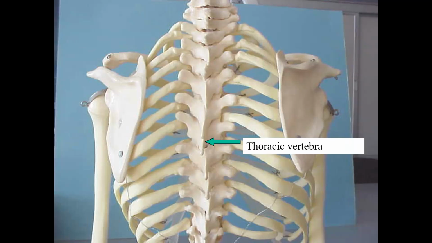There are the thoracic vertebrae. There are 12 of those, corresponding to the 12 sets of ribs. Even though the last 2, the 11 and 12 sets, don't articulate in the front, they still articulate on the dorsal surface in the rear. Which, there's one of the ribs right there.